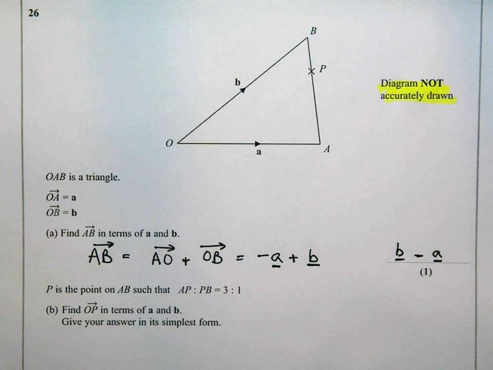Okay, going on to part B. It says P is a point on AB such that AP to PB is 3:1. Okay, so you need to think about this.